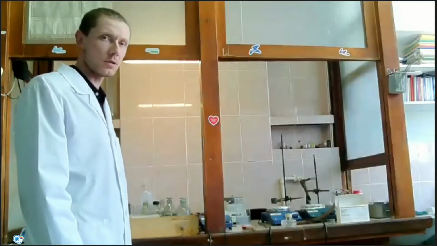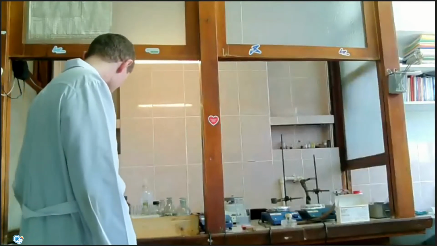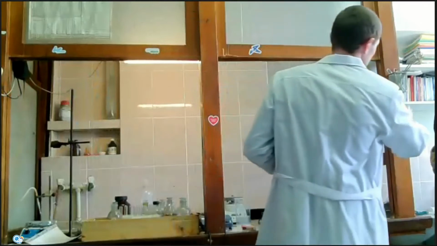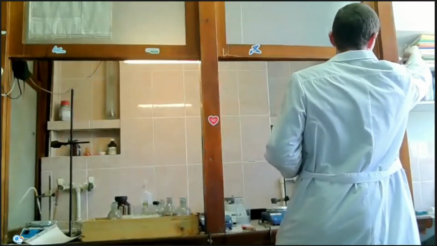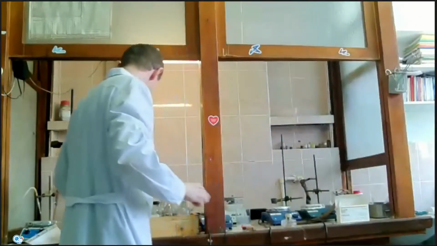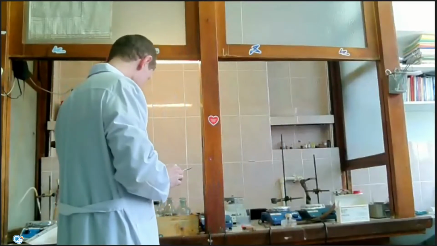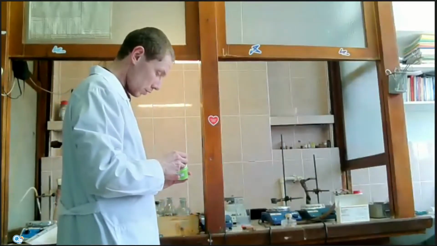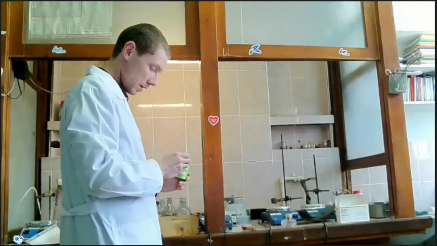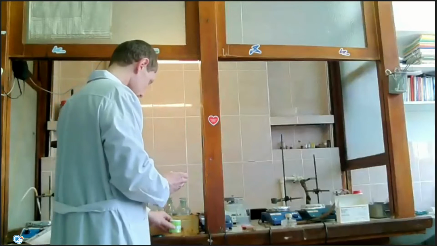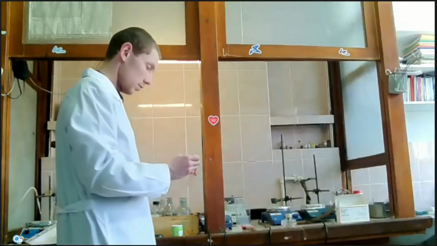Hello everyone, today we will study chemical properties of S elements. First experiment. First experiment is a reaction of magnesium powders with water. I take a small amount of magnesium powders to the tube.